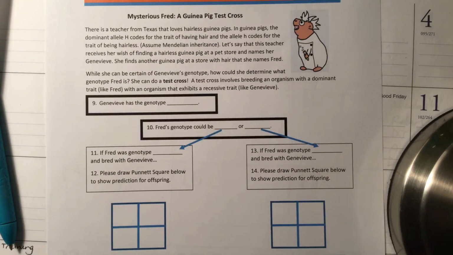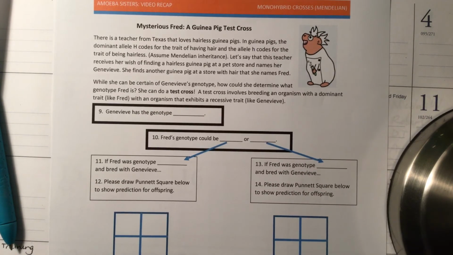So here's the second page. It says, there's a teacher from Texas that loves hairless guinea pigs. In guinea pigs, the dominant allele, capital H, codes for the trait of having hair, and the allele little h codes for the trait of being hairless. And we're talking about complete dominance, dominant versus recessive. Again, next week we're going to be looking at cases where there's not a complete dominance. There's either codominance or incomplete dominance.